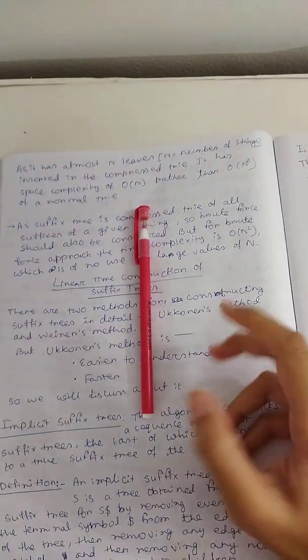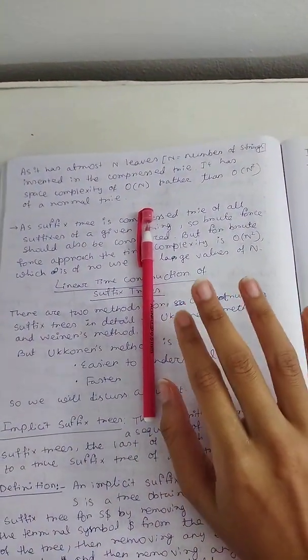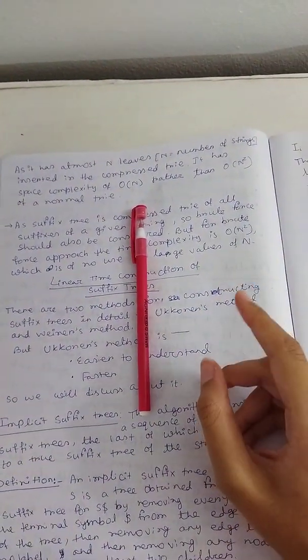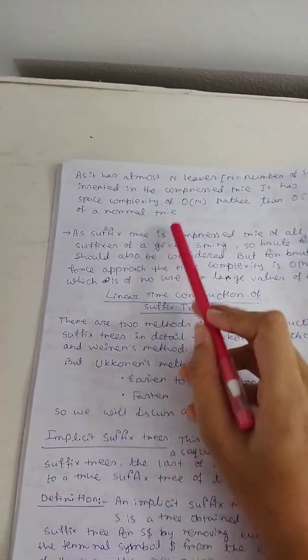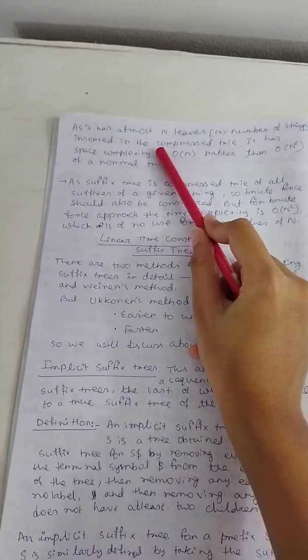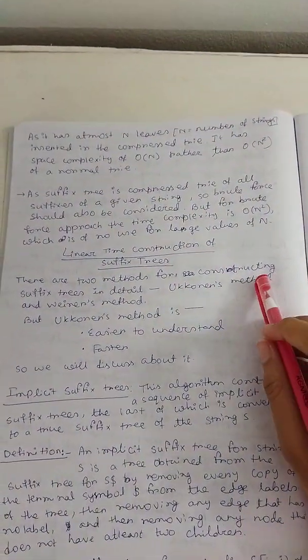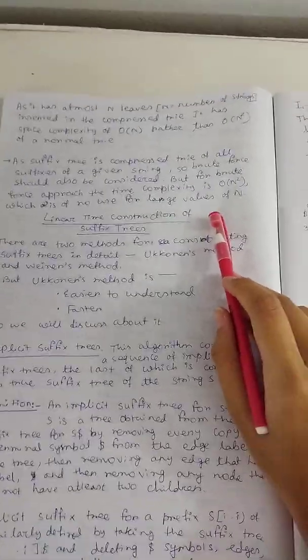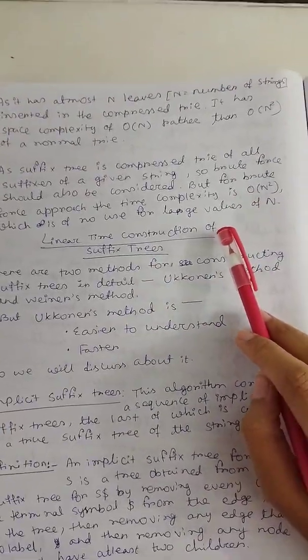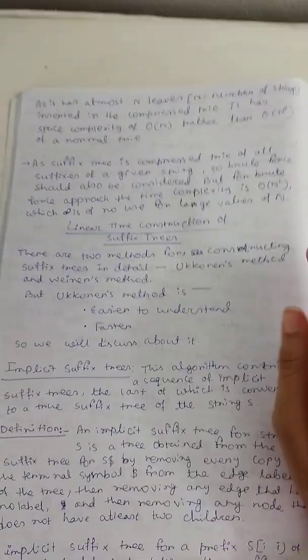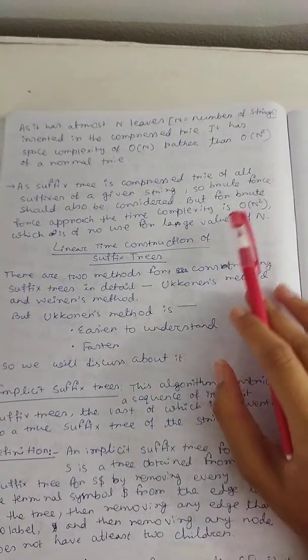If we implement a normal trie, then there will be 2 branches for each of them, and it will take space of order n squared. But for the compressed trie it will take order n. For huge data analysis it's a really big thing because the space is less for the compressed trie. So here we see why we are using a compressed trie for the suffix tree.